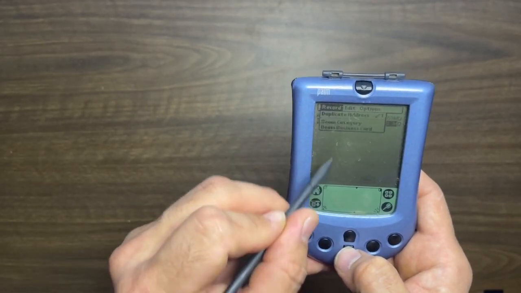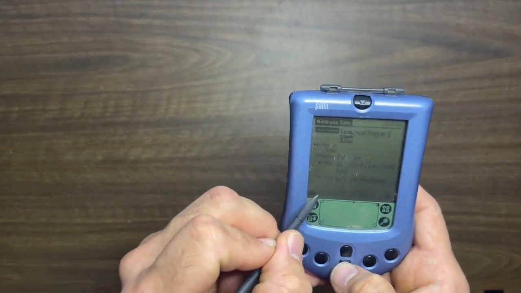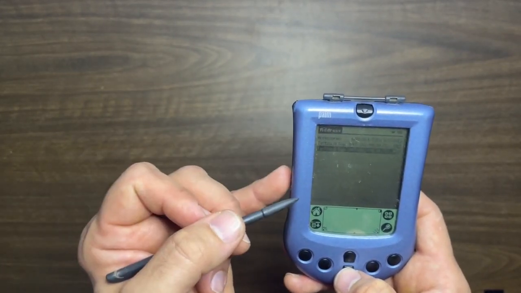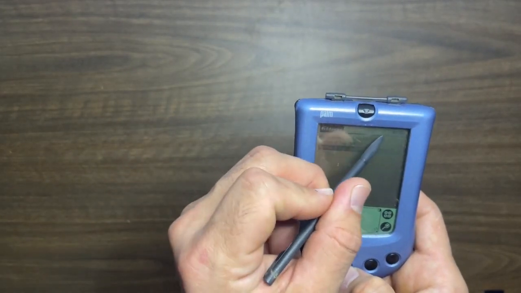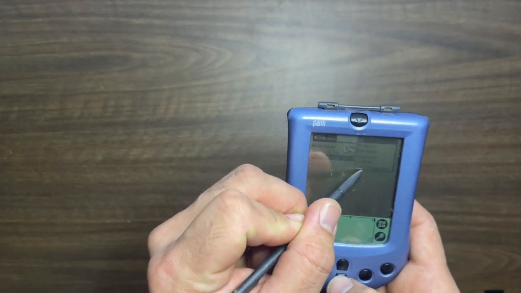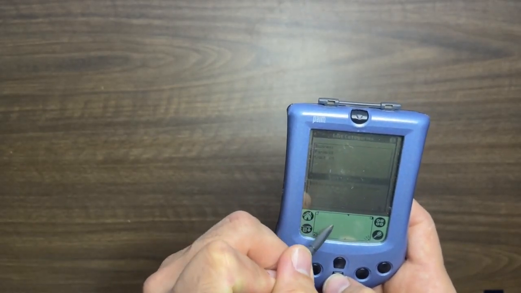Here's your menu. You can duplicate the address. Hit done, and there's a copy. Then you can choose to categorize it. You can create a new one.